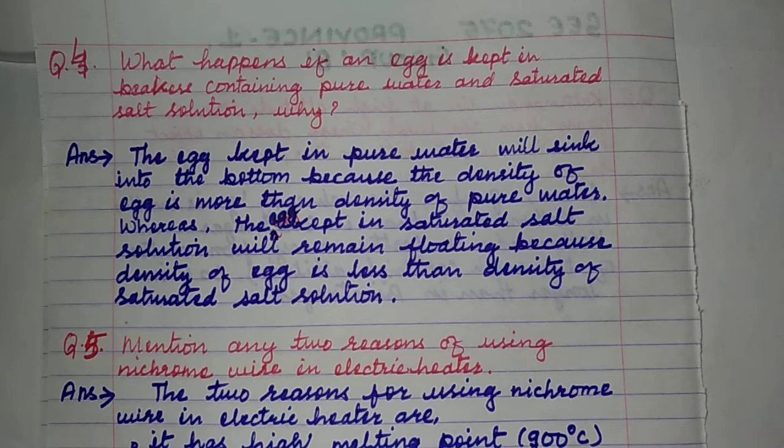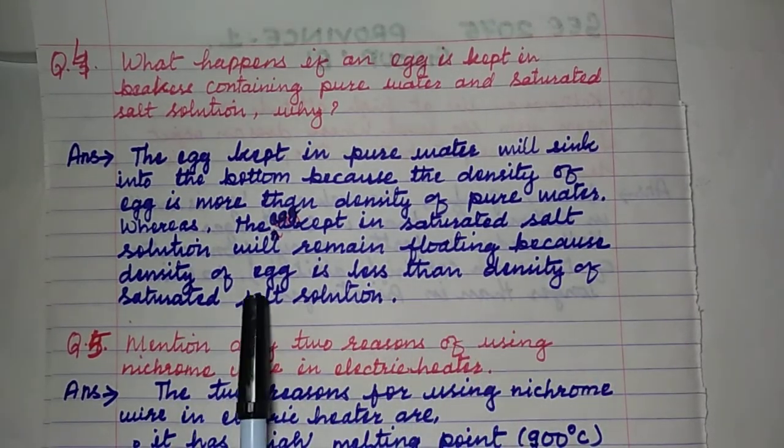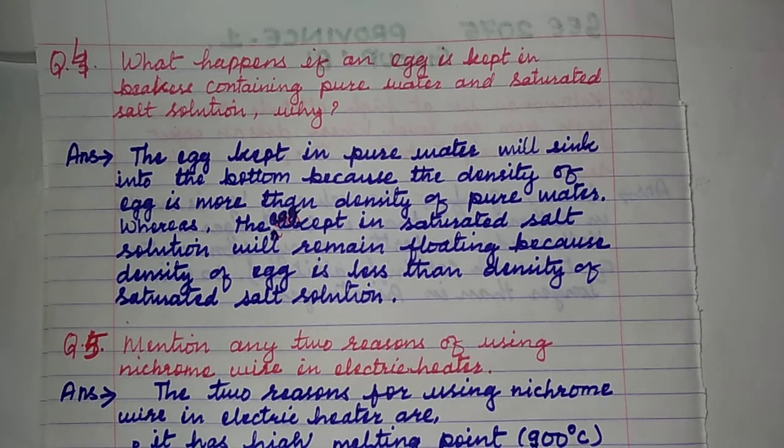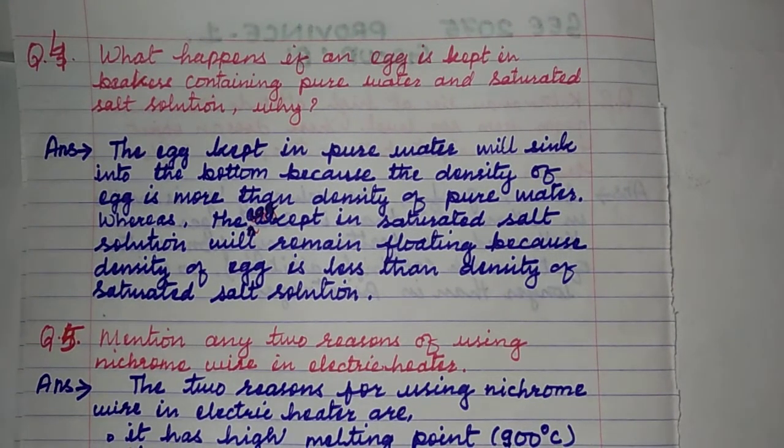Whereas the egg kept in saturated solution will remain floating because the density of the egg is less than the density of the saturated salt solution. So this is the reason.